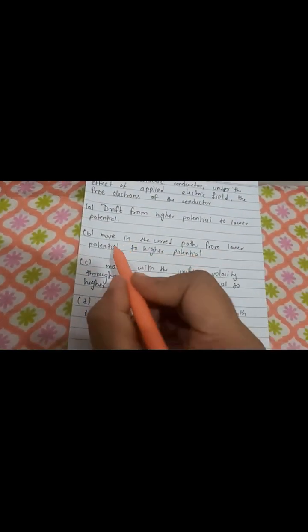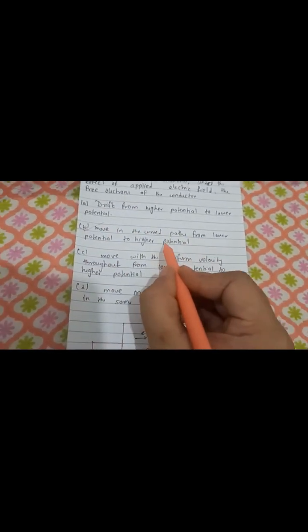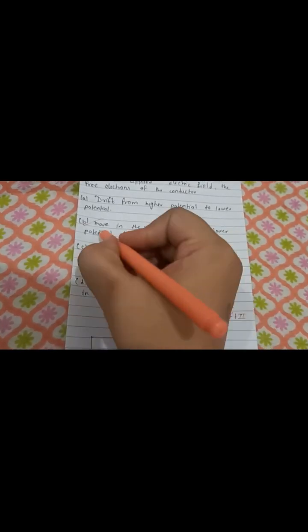Okay, so the answer will be: move in a curved path from lower to higher potential. This will be the correct answer.